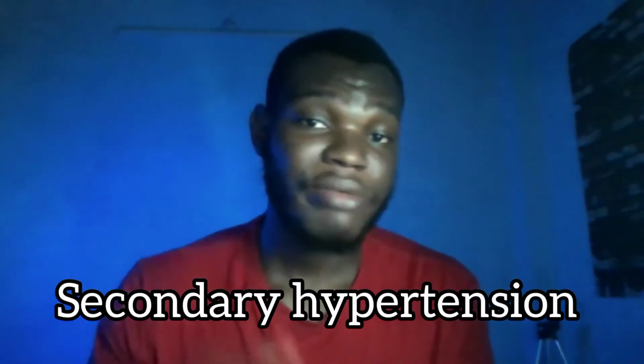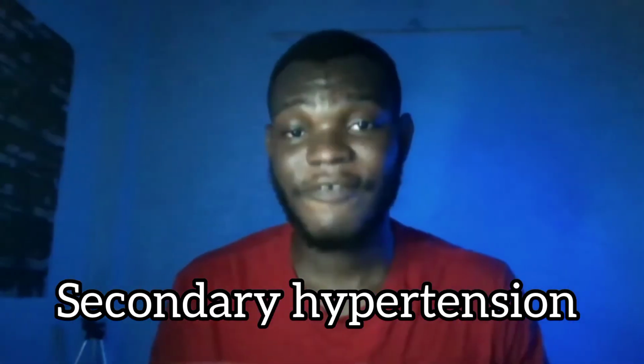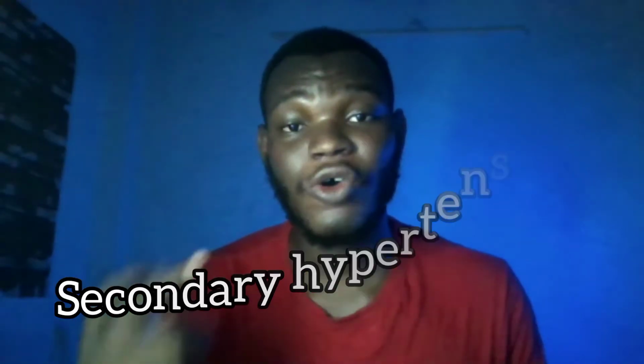So in the secondary cause, we are just saying that the patient is having an underlying factor which is causing this hypertension. So how does this occur? Like if we're having acute injury, or we're having kidney injury, we're having things like impairment of our hormone regulation, accidents can play a factor, etc. There's a lot of it. So these are the causes.